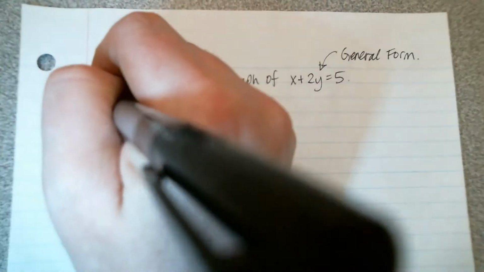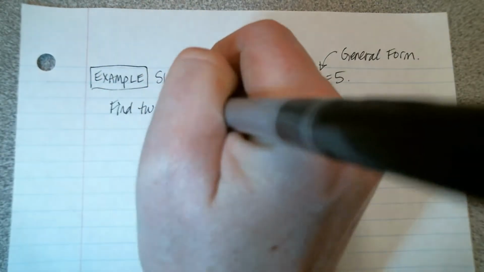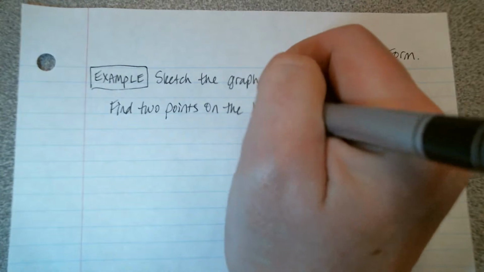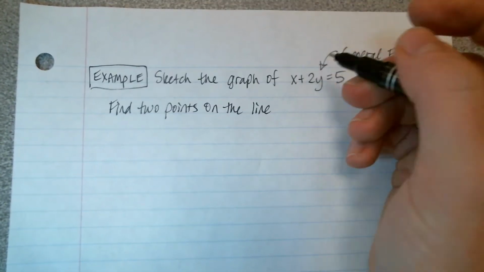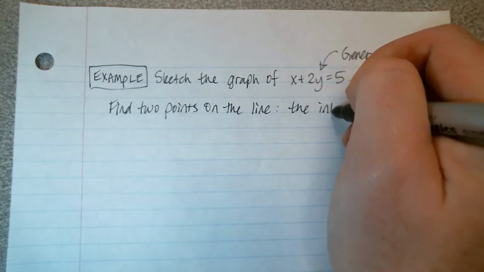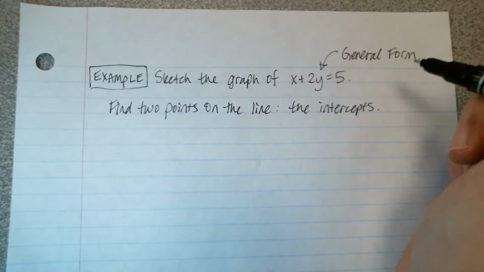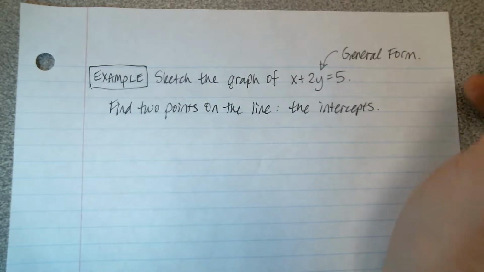So what I'm going to do is actually find 2 points on the line. And I could really look for any 2 points, but I'm going to look for the intercepts because oddly enough, the intercepts are really easy to find using the equation.